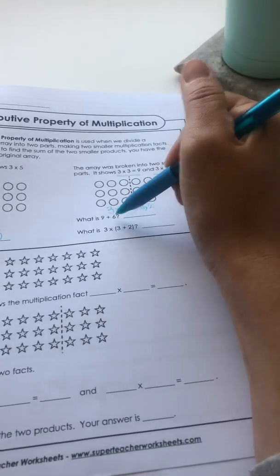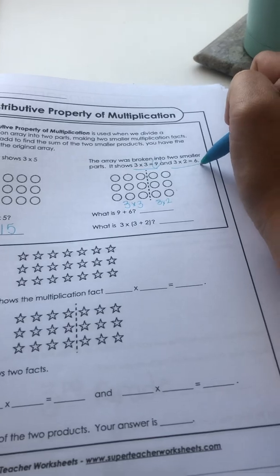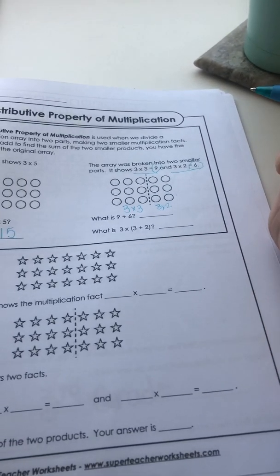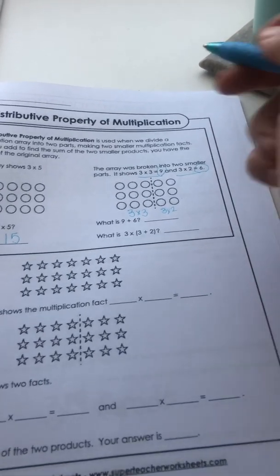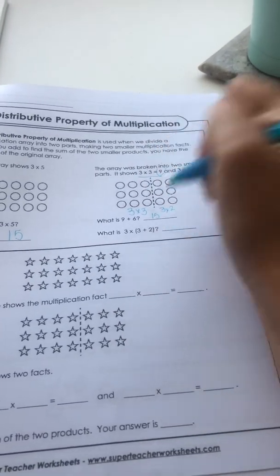So what is 9 plus 6? Here's why they're asking that. The answer to the first one is 9. The answer to the second one is 6. What is 9 plus 6? If I bring over a 1, that's 10 plus 5, 15.